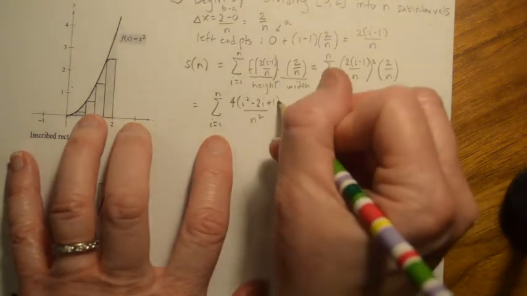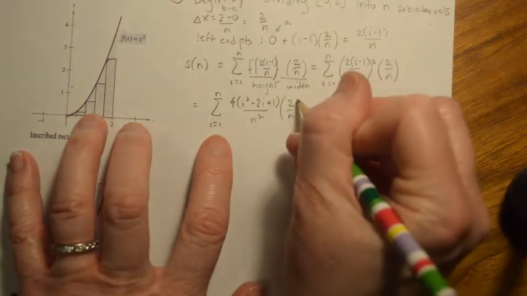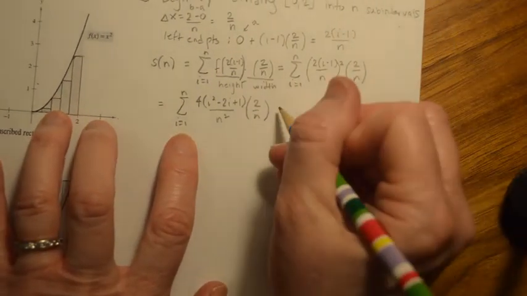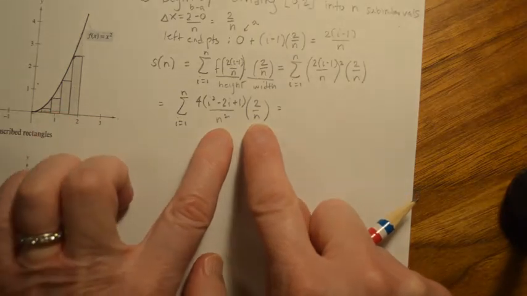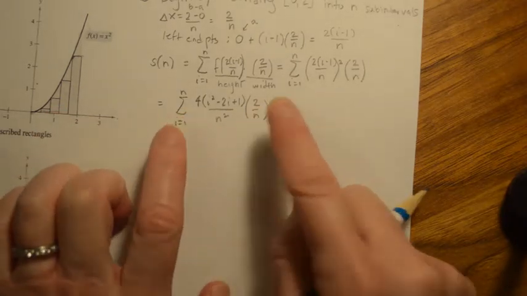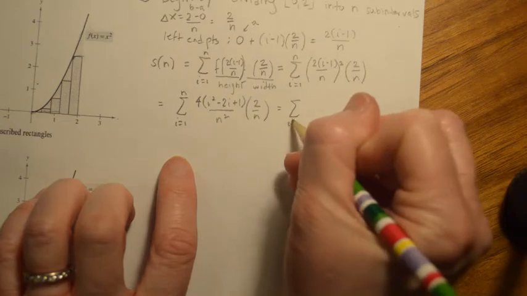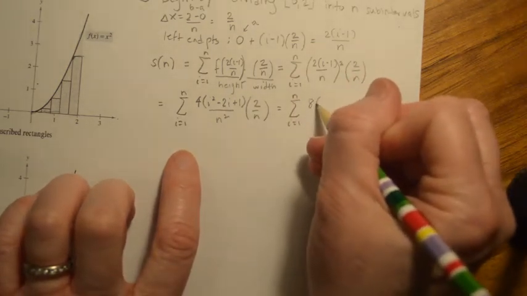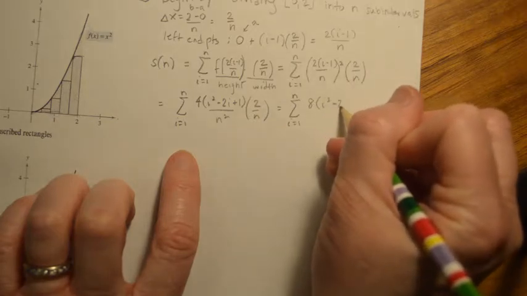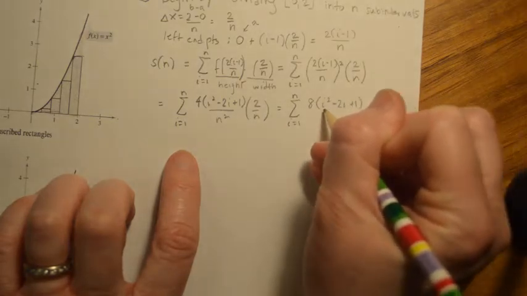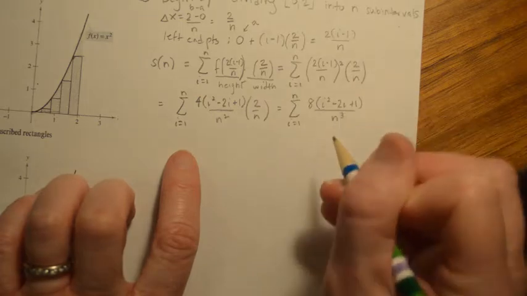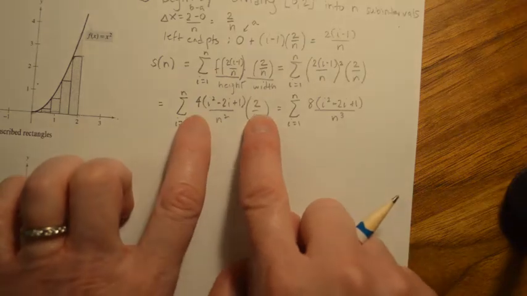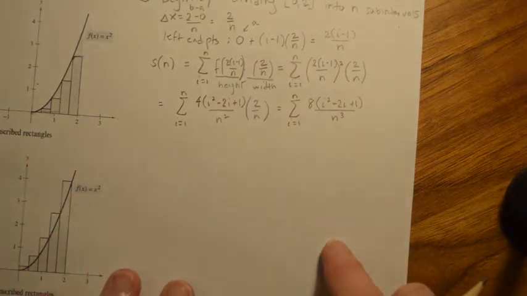And then I still have this 2 over n. Now, I'm going to combine the n's in the bottom, and then combine that 4 and the 2. So the sum from i equals 1 to n of 8 times i squared minus 2i plus 1 over n cubed. Again, just combine the bottom and multiply the 2 times the 4.